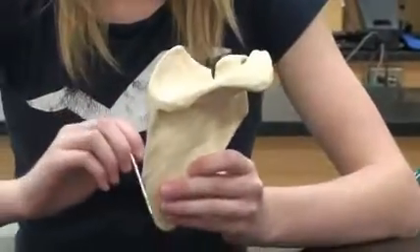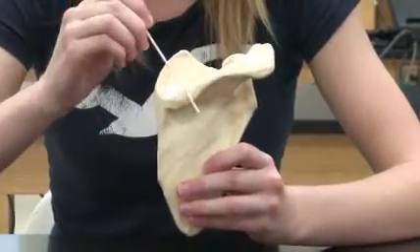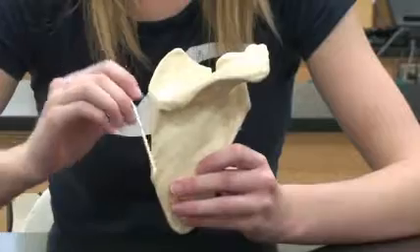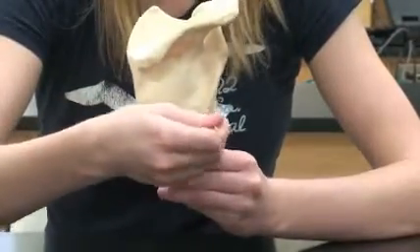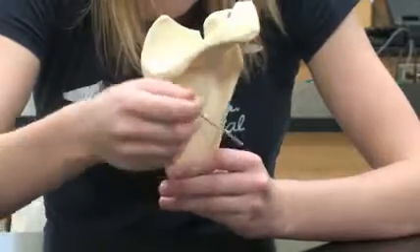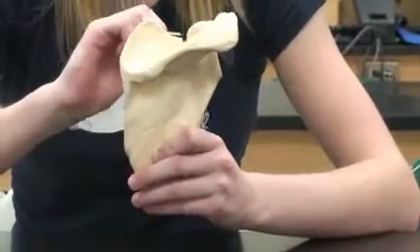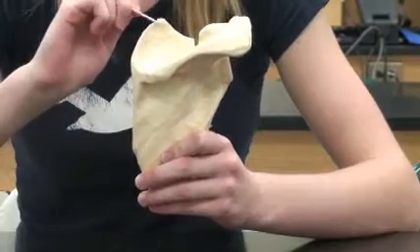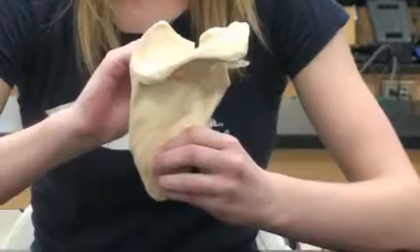And the vertebral border, I remember that this side's the vertebral border because it follows down the side of the spine, like the vertebrae and the spine kind of go together. And then this is the axillary border, which goes on the side of the armpit. And then there's the superior border, and the superior angle, and the inferior angle, and the scapular notch.